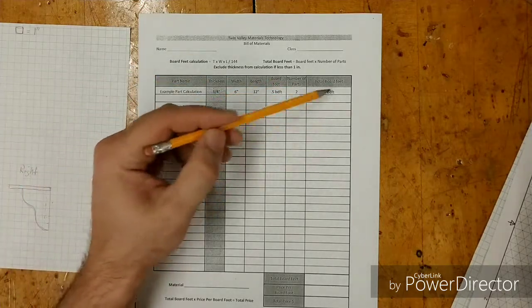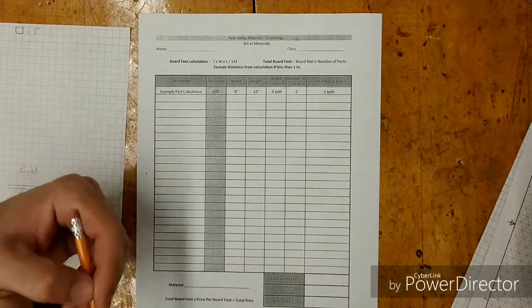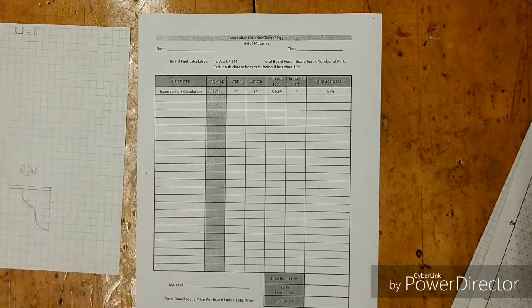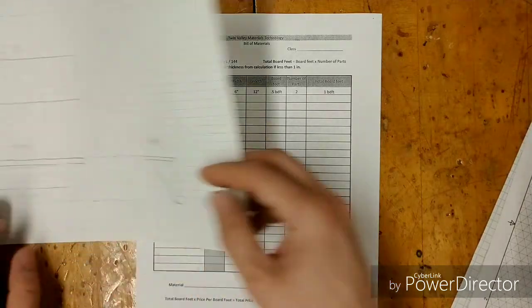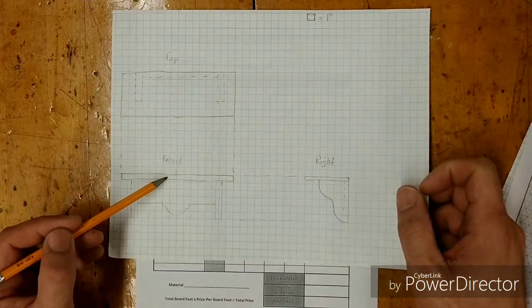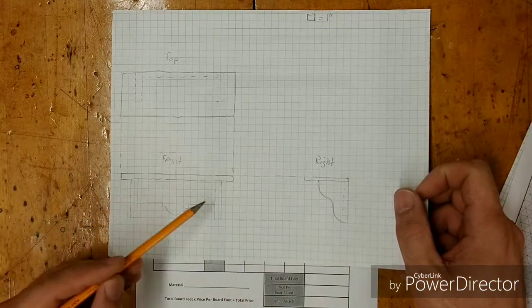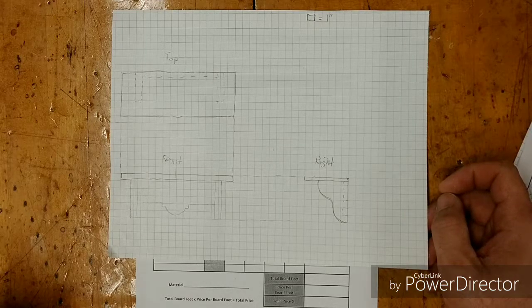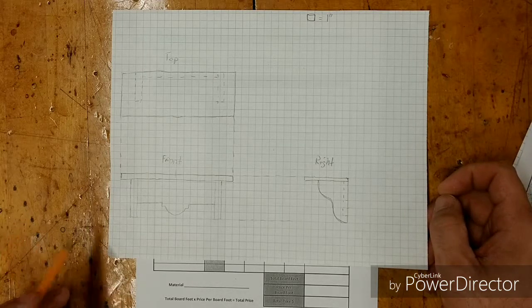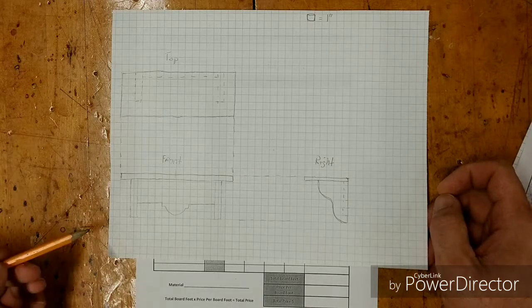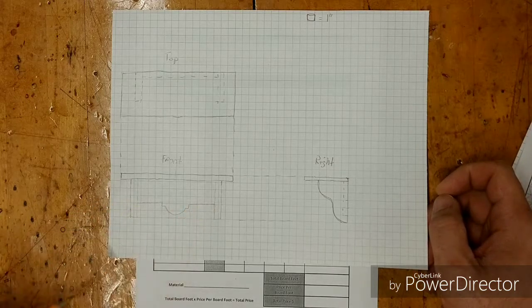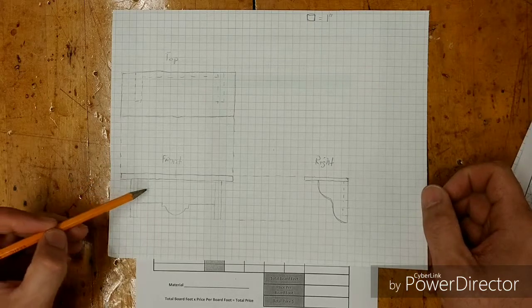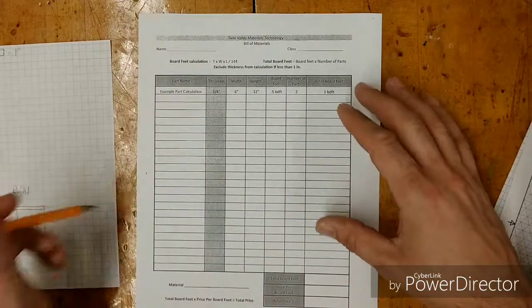Once we figure out our total board feet, we can add that together and multiply by our price per board foot. So for example, on this project here, I have a top, a back, and 2 brackets. So even though I have 4 pieces, I only have 3 parts. Part is defined by its uniqueness. So the bracket is exactly the same as the other bracket. That is considered to be 1 part but 2 pieces. Okay? So I should have 3 things listed in my part name section.